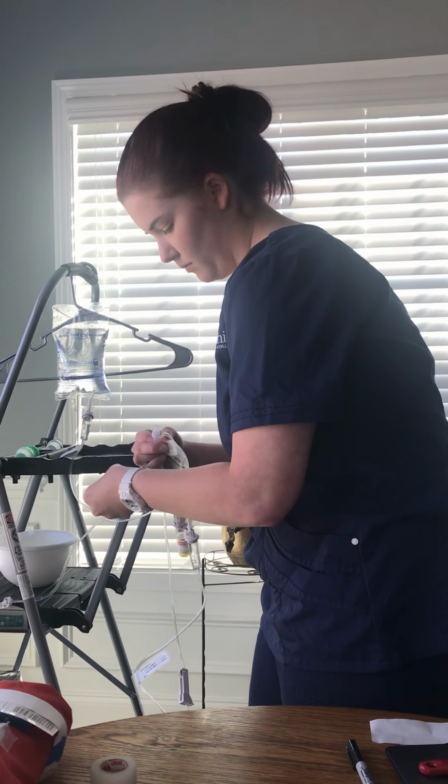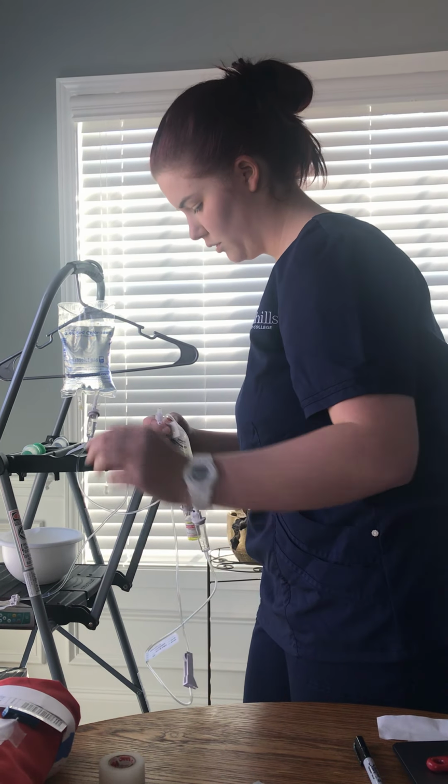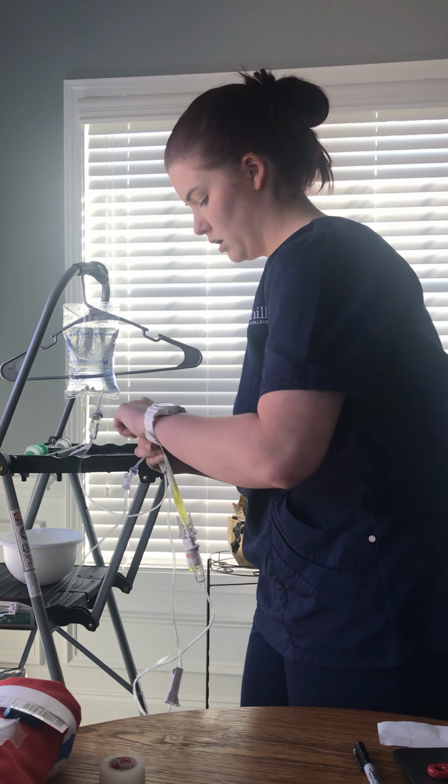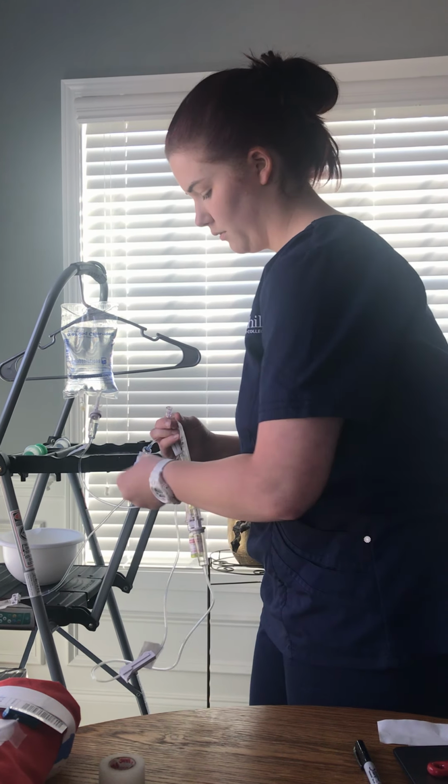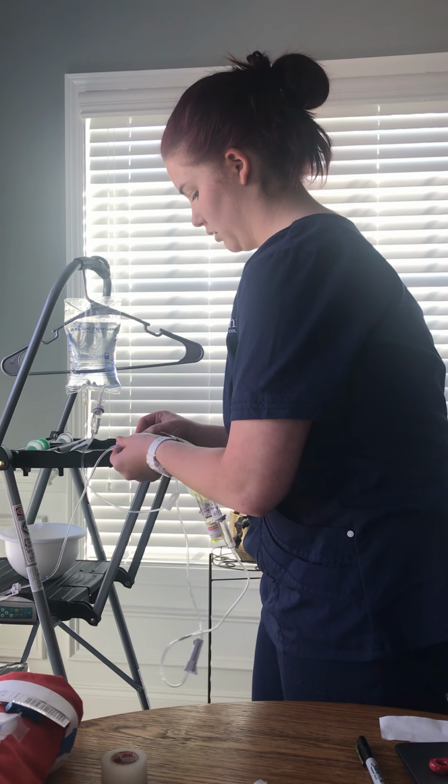Seconds, scrub it up, trash, and not touching anything. Get this cap off, this on.